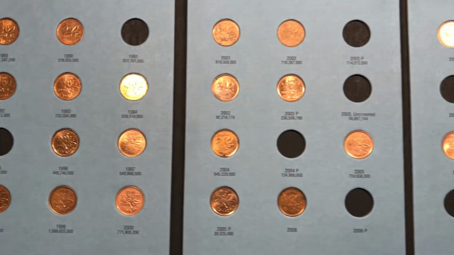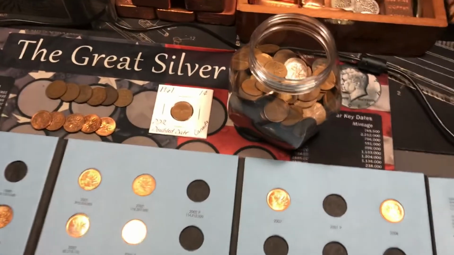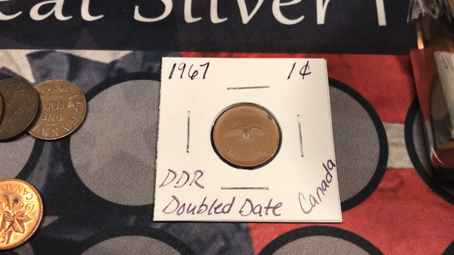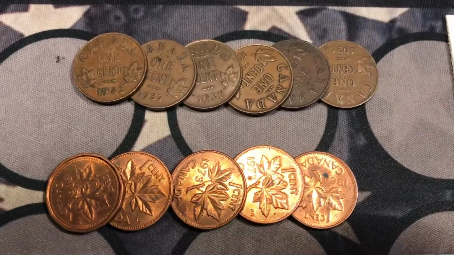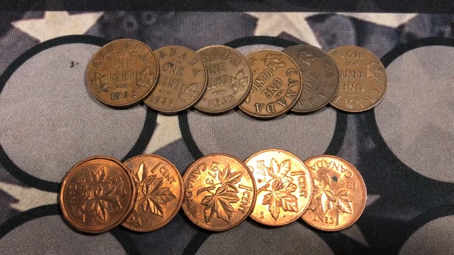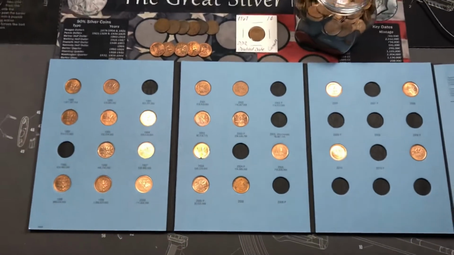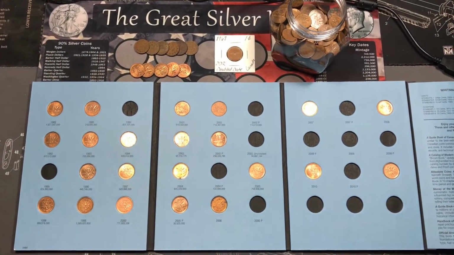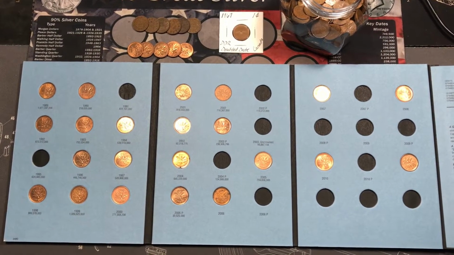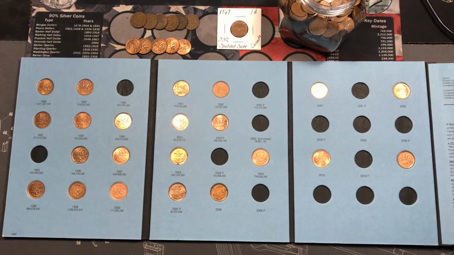All right, so here's everything. We didn't really fill any other holes, maybe 1 or 2 with the rest of the coins. So we went through all those. We didn't find any other varieties, but we did get that 1967 DDR with the double date, 6 King George V pennies, and 5 better condition 60s and 70s and 80s cents. So not too bad. It's so much fun going through the Canadian coins. I really enjoy learning new things, and I am just having a blast learning all about Canadian coinage.